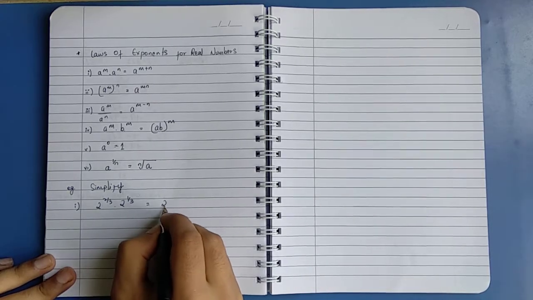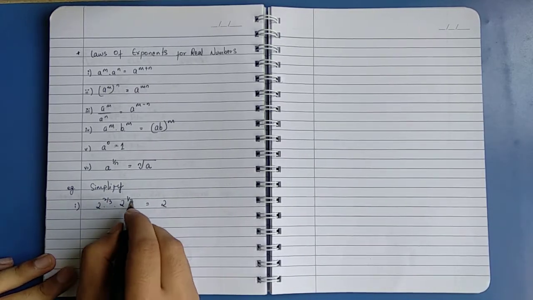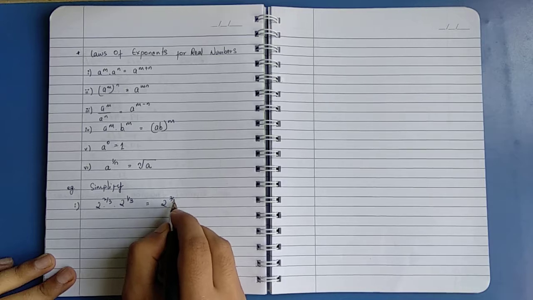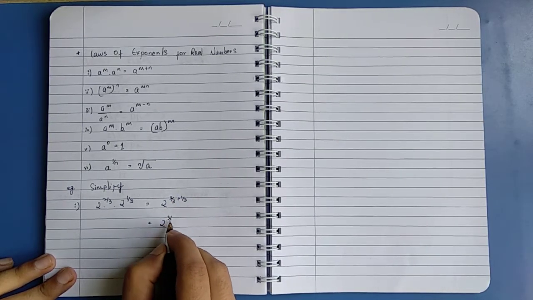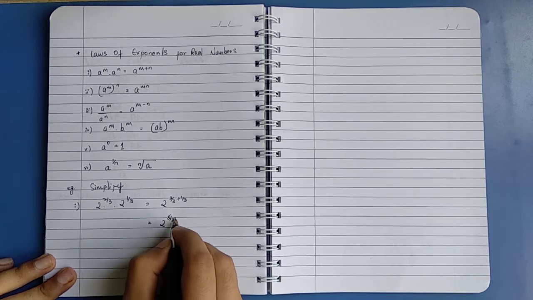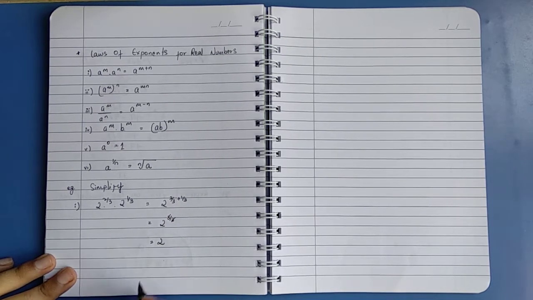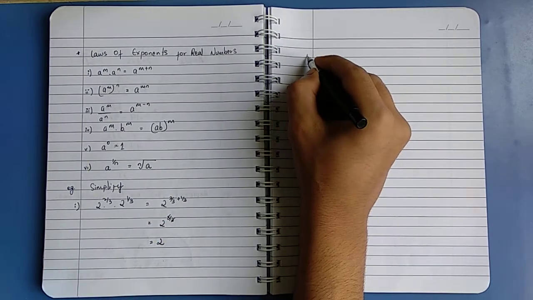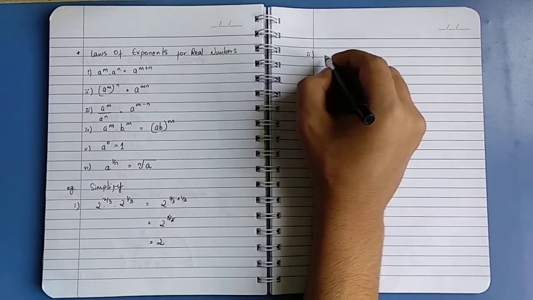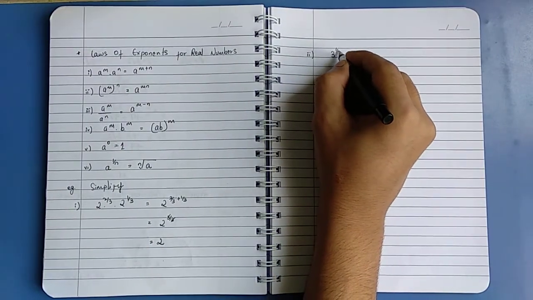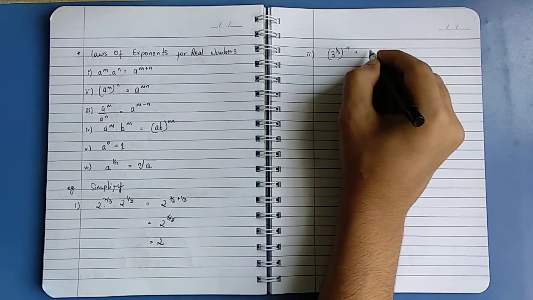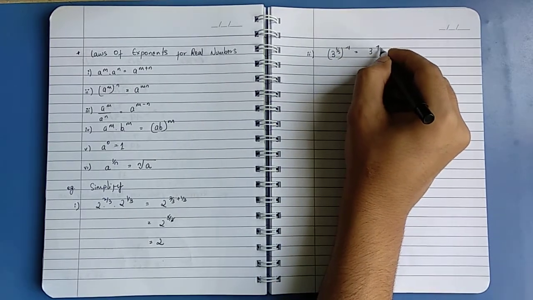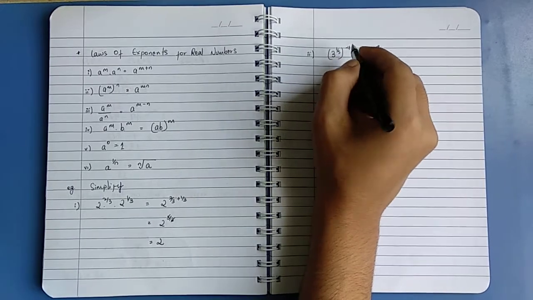So we get the same base, powers will get added, 2 by 3 plus 1 by 3. 2 by 3 plus 1 by 3 is 3 by 3. So we get 3 and 3 cancels off, we get 2 to the power 1. Second part, 3 to the power 1 by 5 whole to the power 4. So this becomes 3 to the power 4 by 5. We'll multiply the powers.